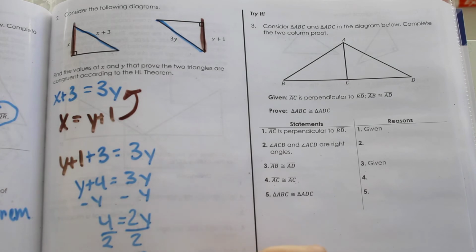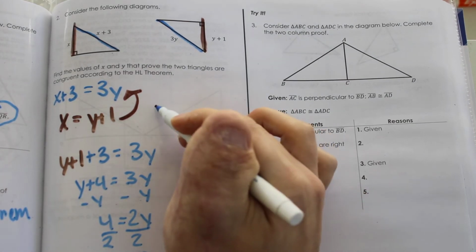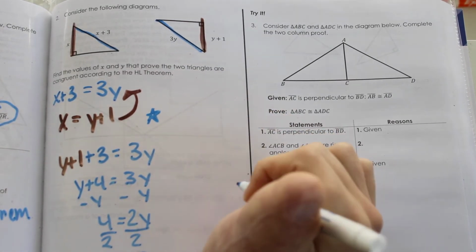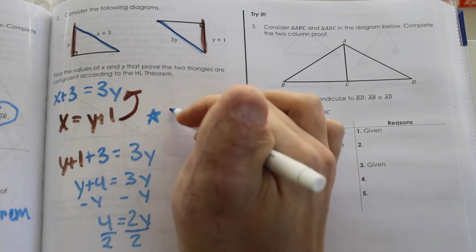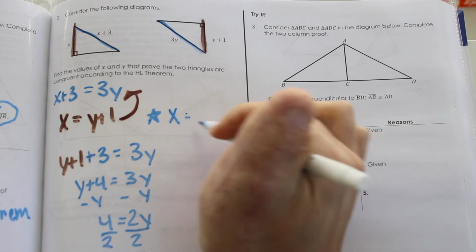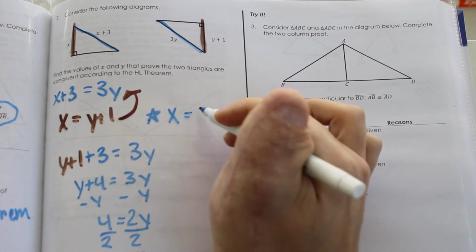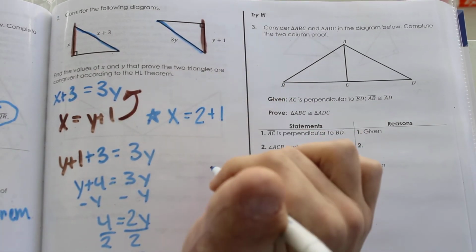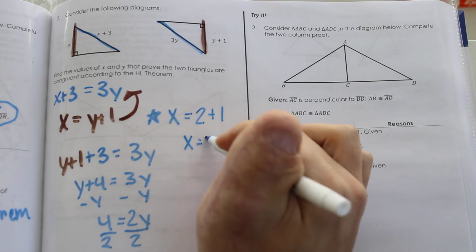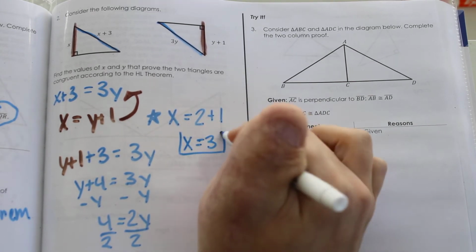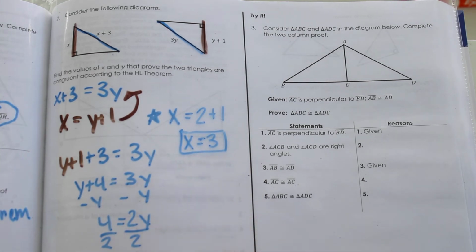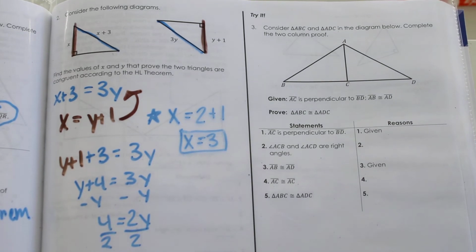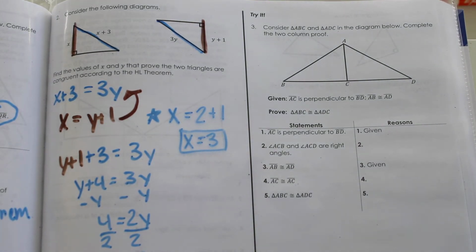Okay, now let's take this value, and I'm going to plug it in right here to that brown equation, x equal to y plus 1. So I'd have x equal, well, what's my y value? 2 plus 1. So x is equal to 3. So I have that x is equal to 3 and y is equal to 2. I solved for both variables, just like it asked.